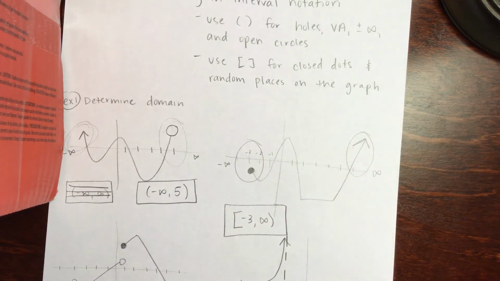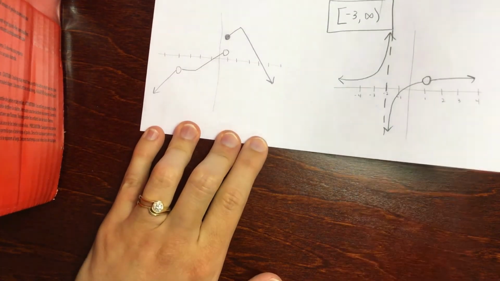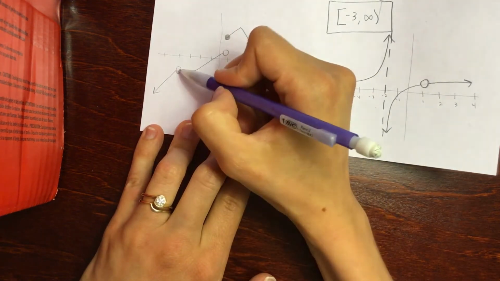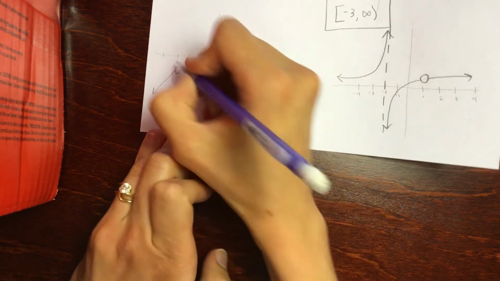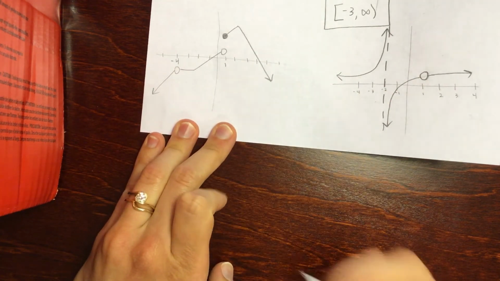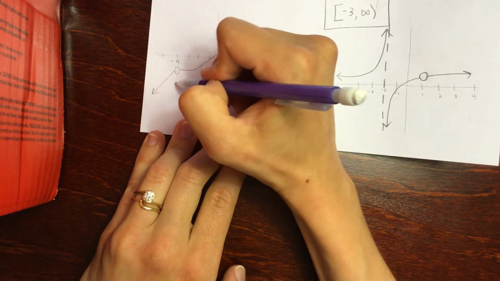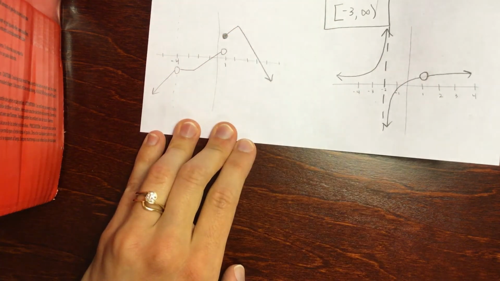All right, I keep talking about holes and unplugged holes versus just a normal hole. What does that mean? Let's look at this example here. In this example, I have 2 holes. This one is at x equals -4, and this one is at x equals 1. In this first hole, there's nothing else on this vertical line that would possibly fill it in for us, so it matters.